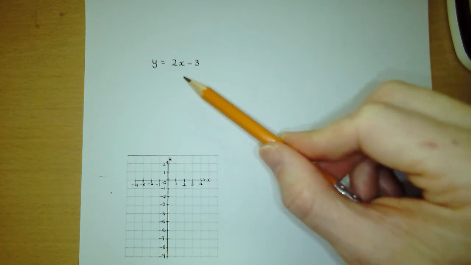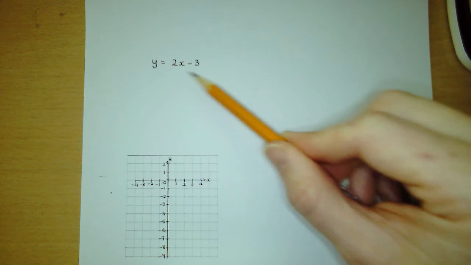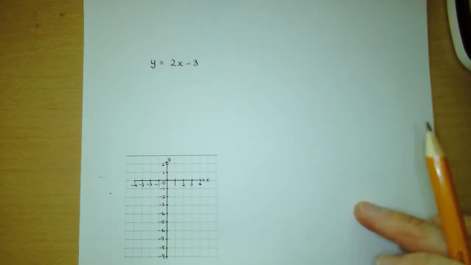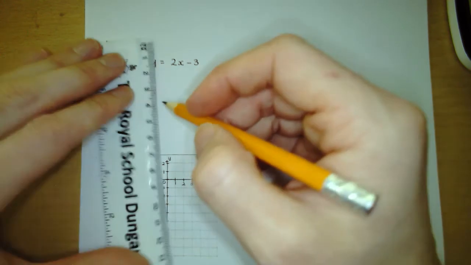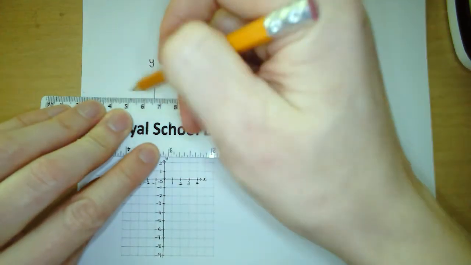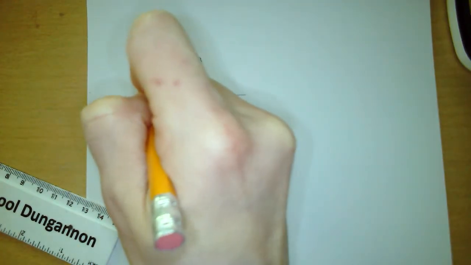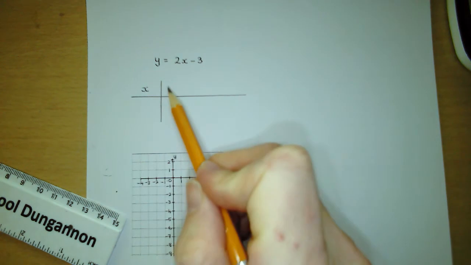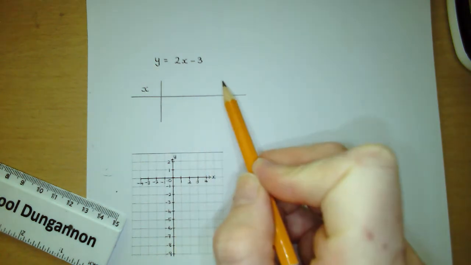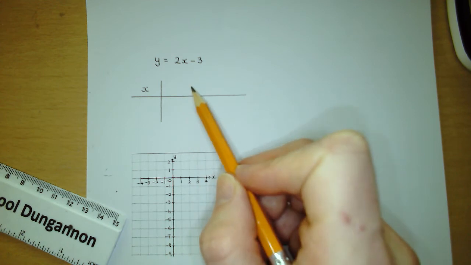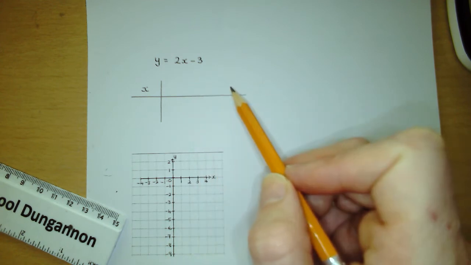And that's what we're going to do. So we're going to plot the straight line that represents this linear equation with two unknowns. In order to do that, the first thing we do is we rule a table. The top row of our table are going to be the x values that we choose. So we are going to choose 3 x values. Now, we normally choose a negative x value, a 0 x value, and a positive x value.